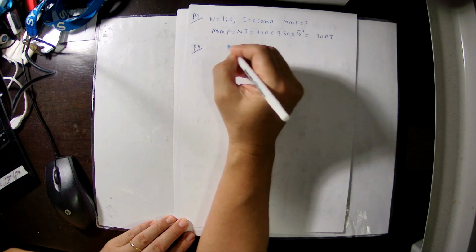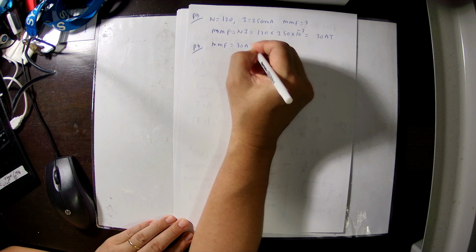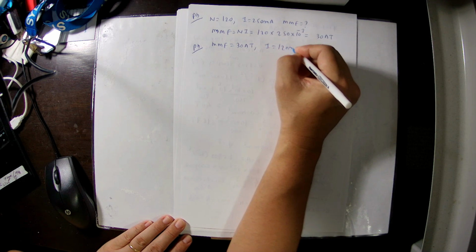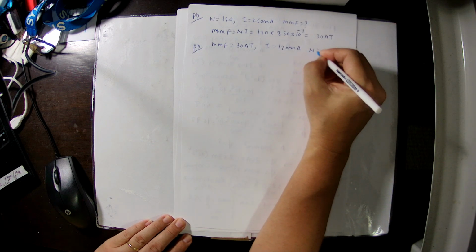The next one. In the power supply question 1, with a current limitation of 120 milliampere, how many turns can be varied by maintaining the same magnetomotive force? This means we want a magnetomotive force of 30 ampere turn, but the current can only be 120 milliampere. So we have to calculate how many turns.